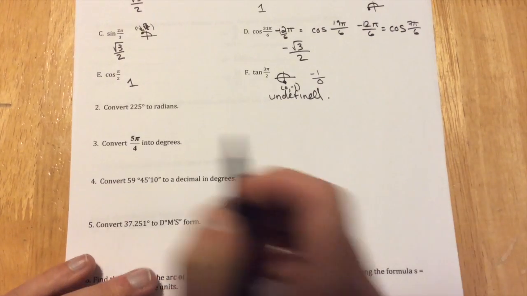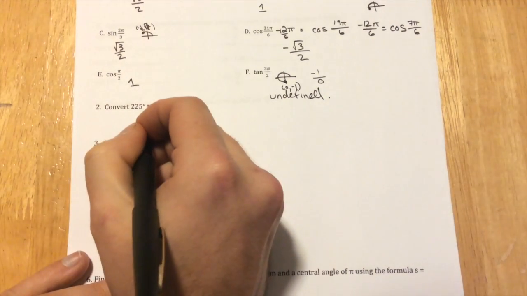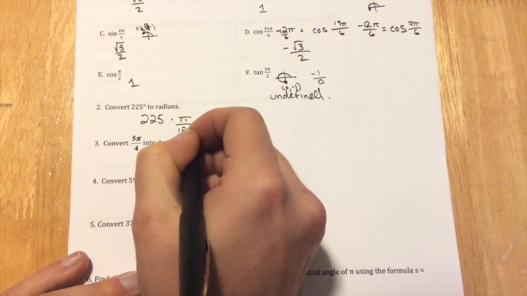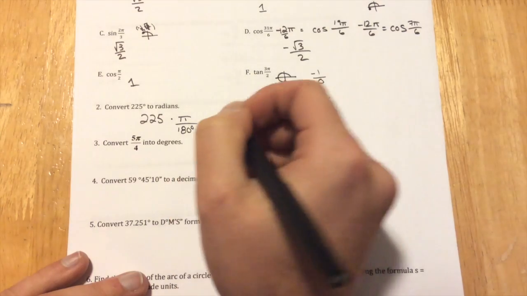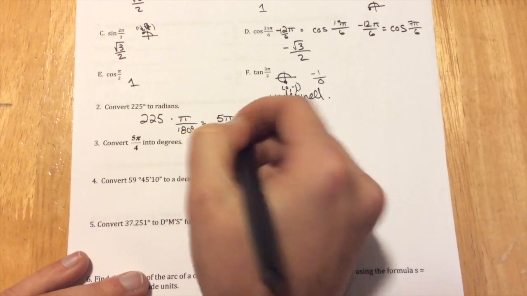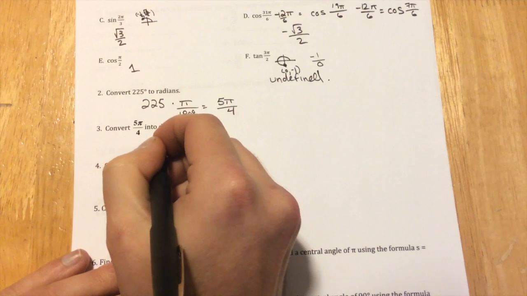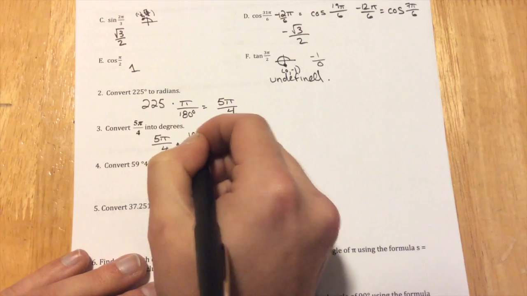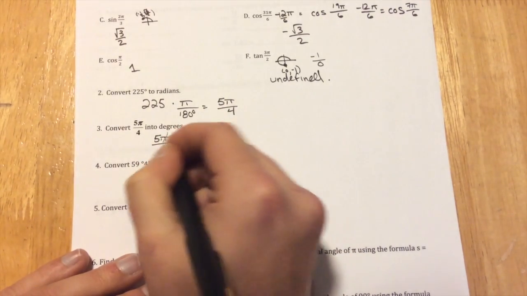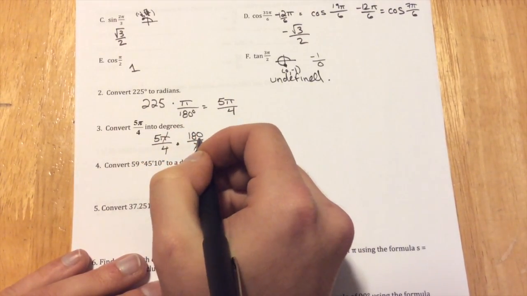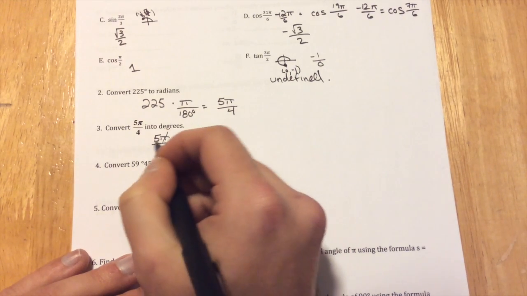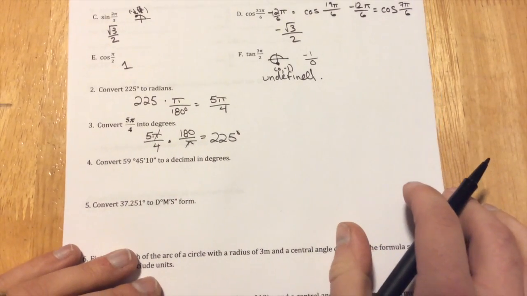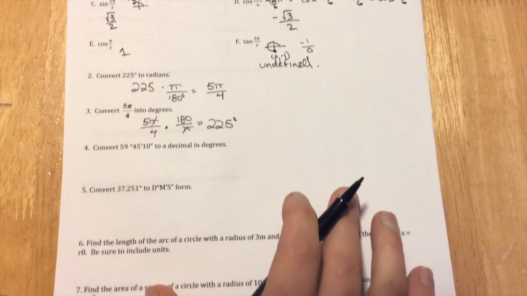Next up, convert 225 degrees to radians. So in order to do this conversion, I'm going to multiply this by pi over 180 degrees. Now, if I simplify that, I get 5 pi over 4. Likewise, if I'm converting 5 pi over 4 into degrees, I multiply it by 180 over pi. Pi's cancel. 180 divided by 4 is 45. 45 times 5 is 225 degrees. Those are pretty straightforward. So, moving on.